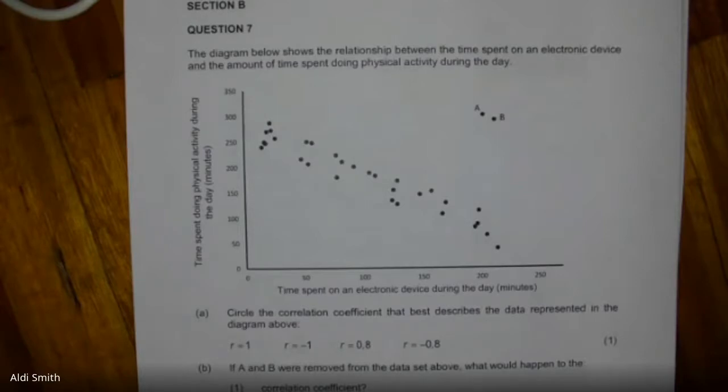After you've done that, if you're uncomfortable, you can circle it with pencil, but you can also circle it with pen and then just correct afterwards. If A and B were removed from the data set above, what would happen to the correlation coefficient and the gradient of the line of best fit? Try number 1, number 2, number 3, and then we'll talk about the answer.